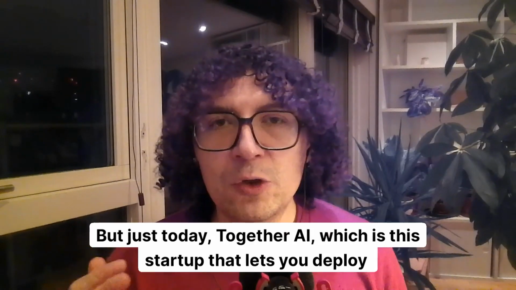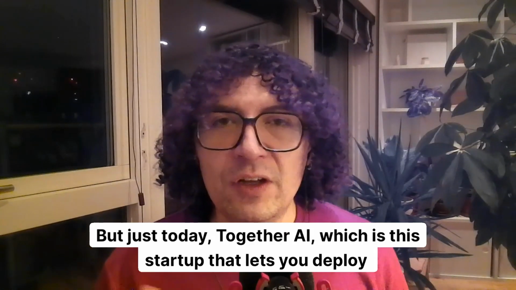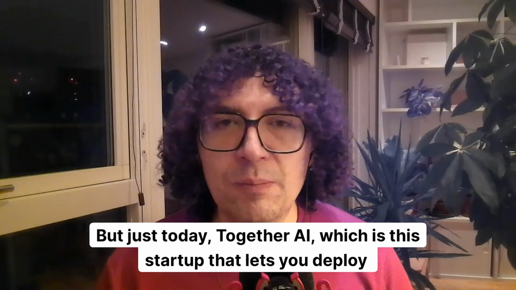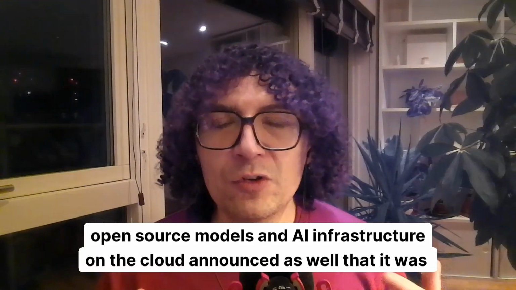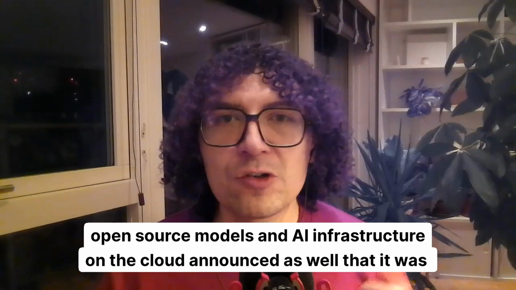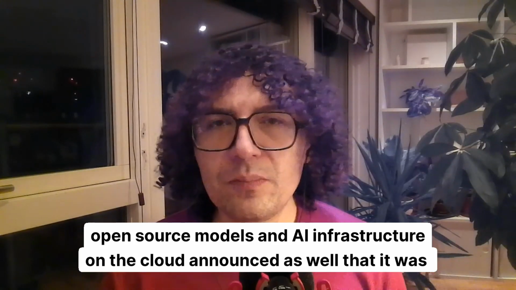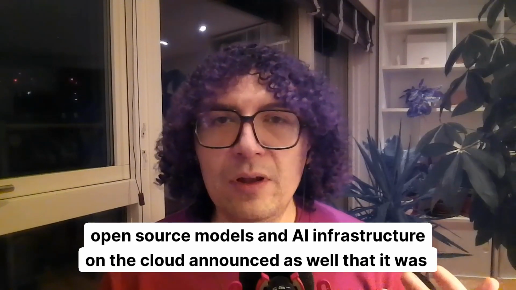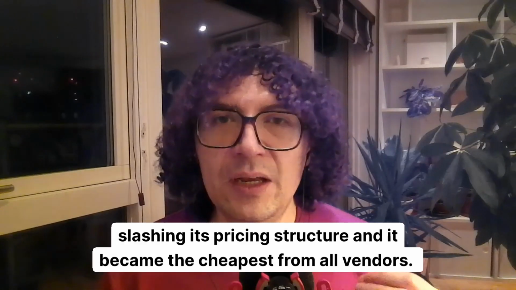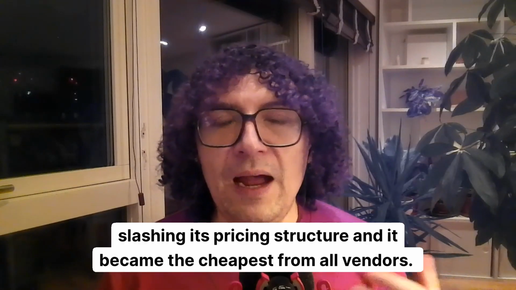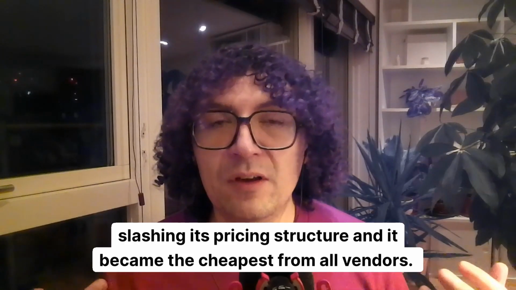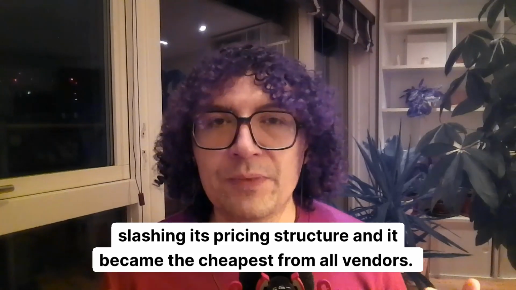But just today, Together AI, which is this startup that lets you deploy open source models and AI infrastructure on the cloud, announced as well that it was slashing its pricing structure and it became the cheapest from all vendors.